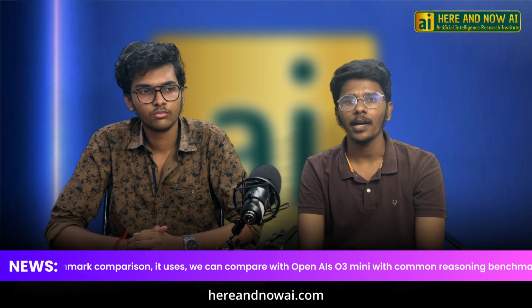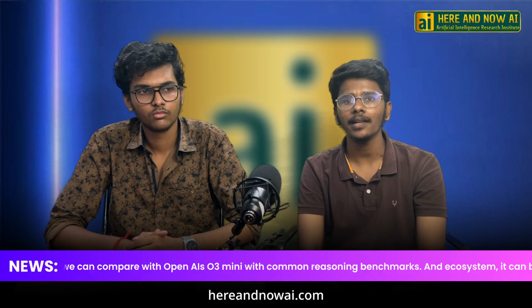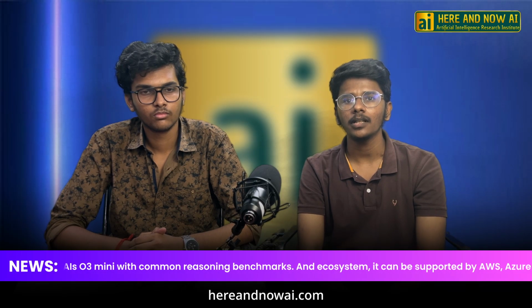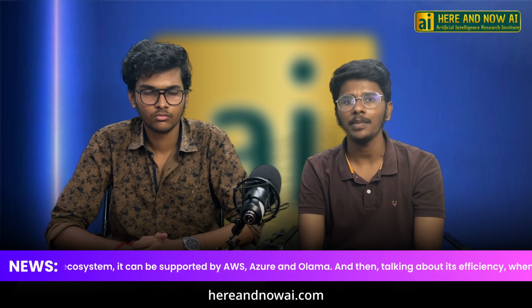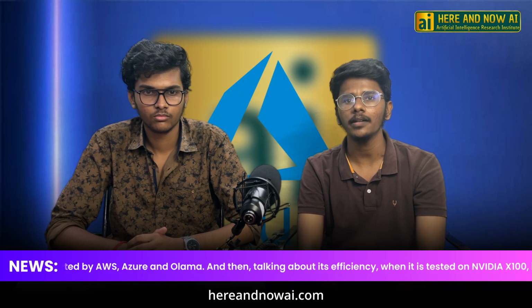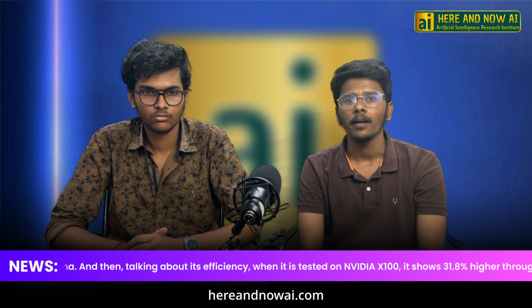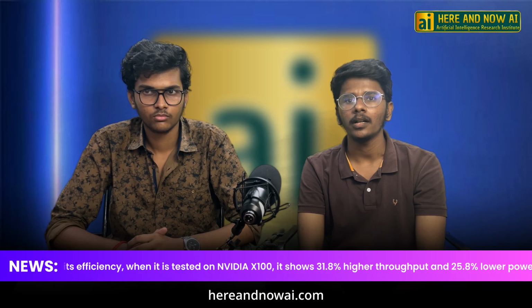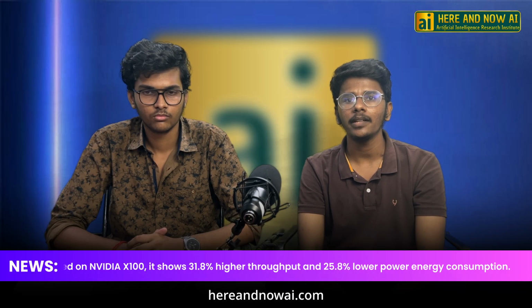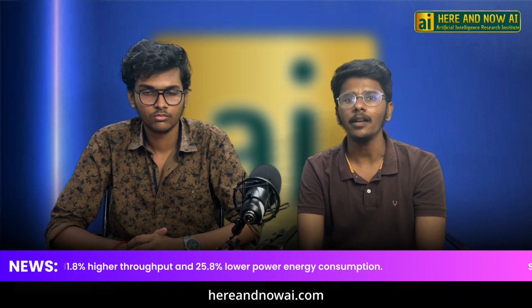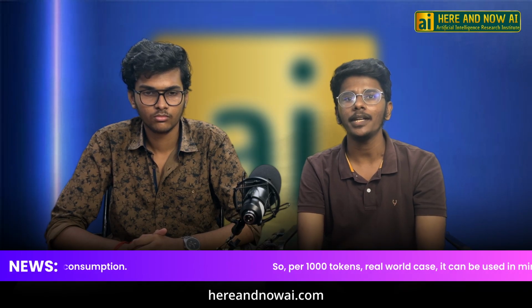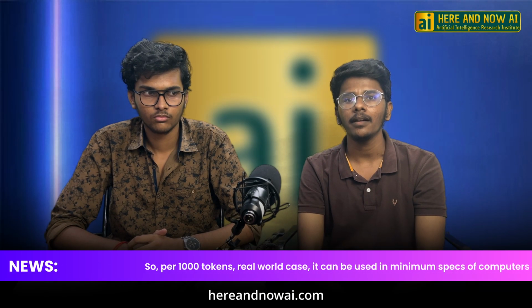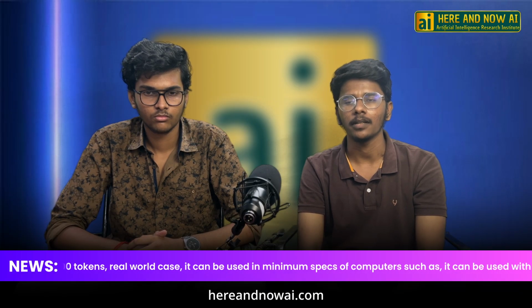So on the benchmark comparison, we can compare with OpenAI's o3-mini on common reasoning benchmarks. In the ecosystem, it is supported by AWS, Azure and Ollama. And then talking about its efficiency, when tested on NVIDIA H100, it shows 31.8% higher throughput and 25.8% lower energy consumption.